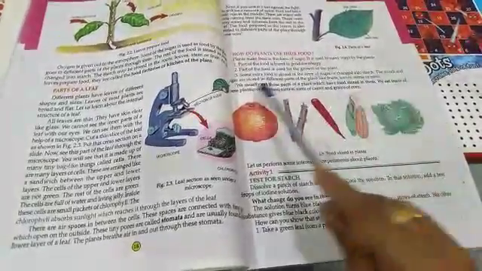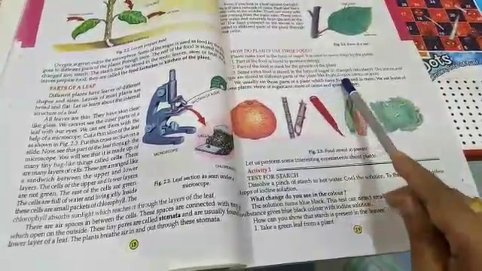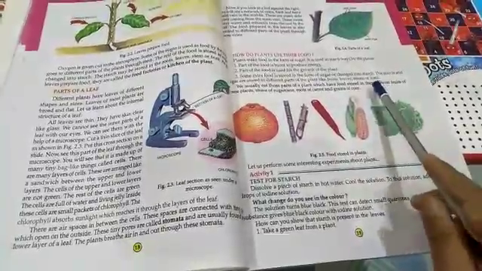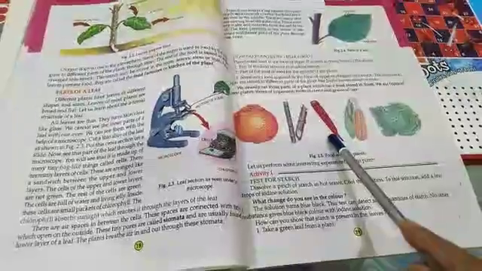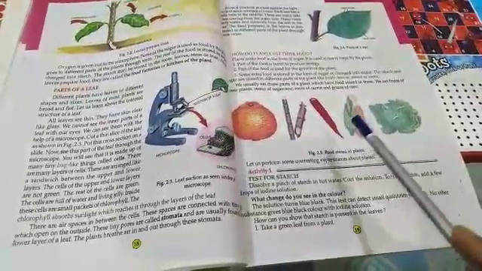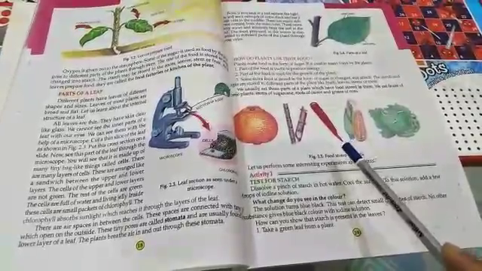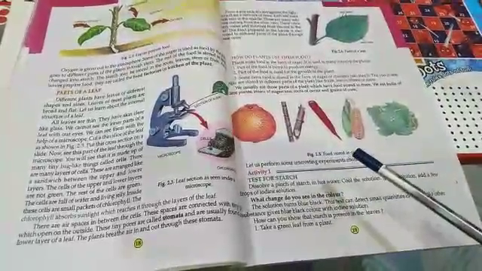The starch and sugar are stored in different parts of the plant like fruits, leaves, stems or roots. So plants use their food to produce their energy. Okay? So they burn their food to produce energy or for the growth of the plant. Okay?